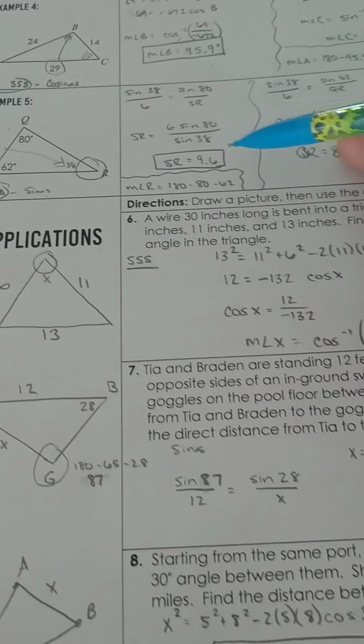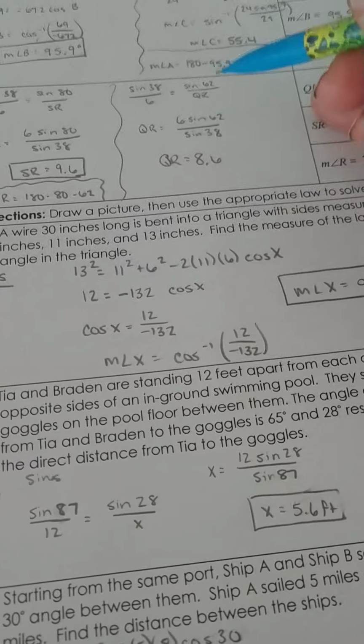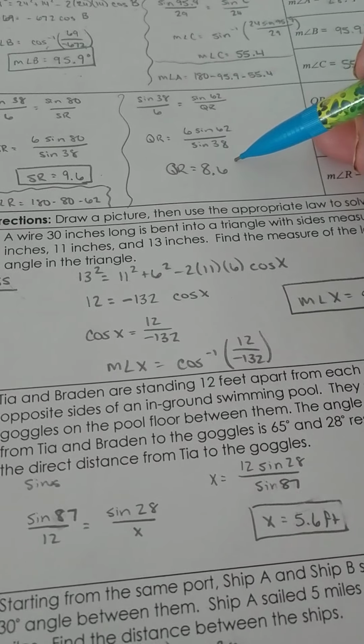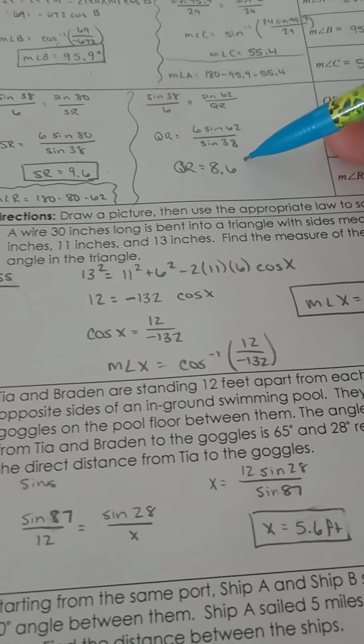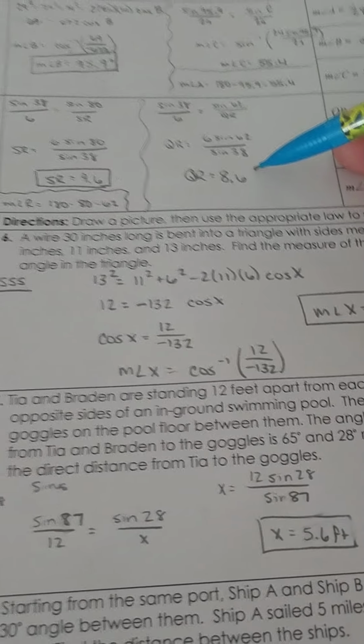Do your cross multiplication and your division, and you get 9.6. And then you're going to run almost the identical one with 62 instead of 80, and you get 8.6. So these should be becoming extremely repetitive for you, by the way. These ones, however, not so much. You've got to draw these.